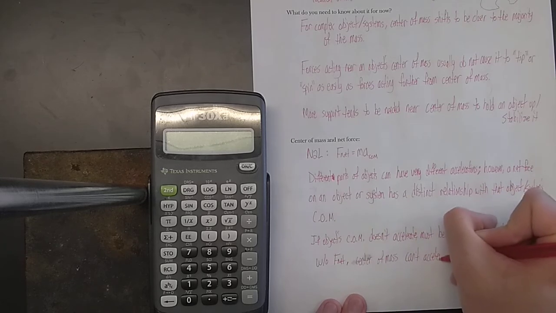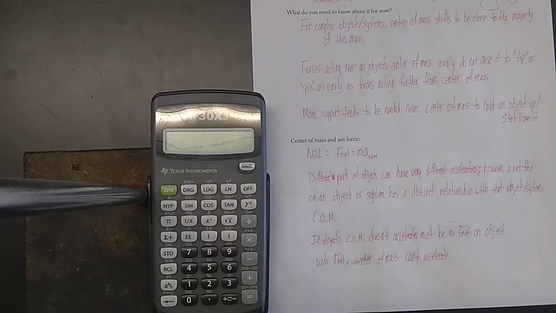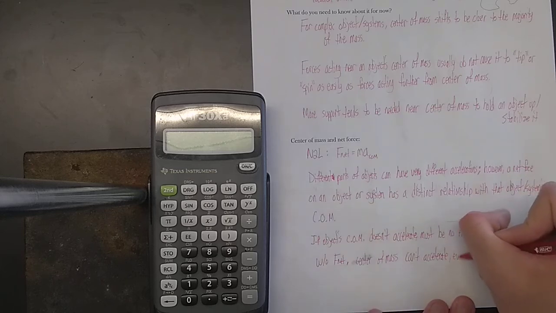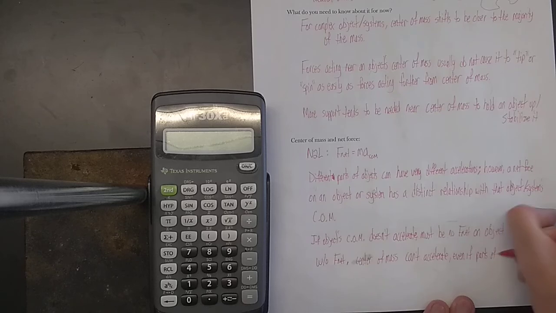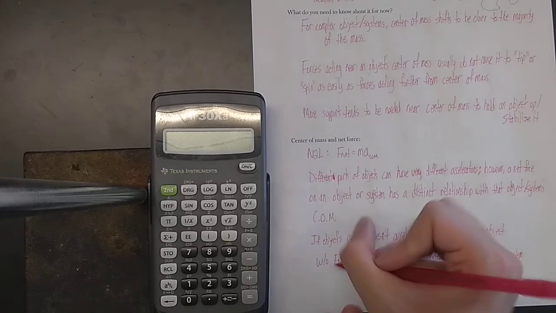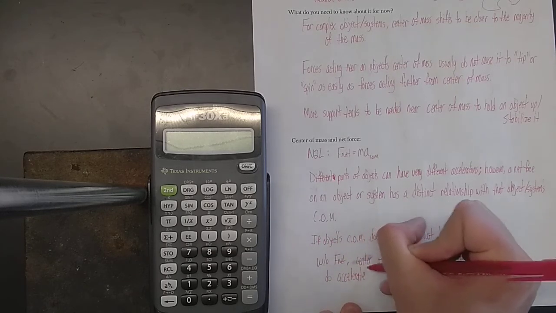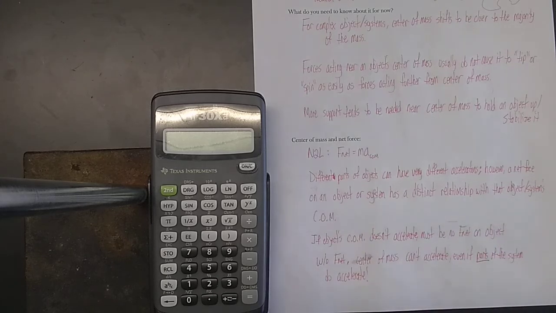If there's no net force on the system as a whole, then the center of mass can't accelerate without that external net force on the system, even if parts of the system do accelerate. So for these complex objects, different parts may be accelerating, but if the center of mass is not accelerating, then that means there is no net force on the system as a whole.